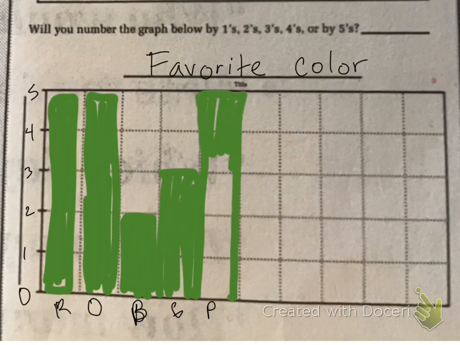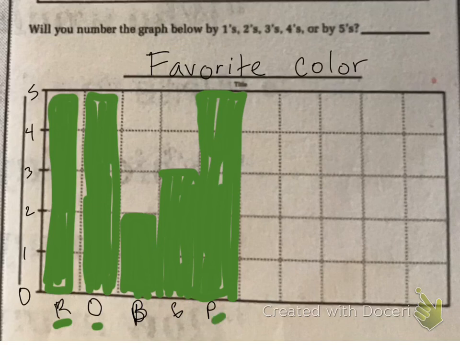So we can see on this graph that we have a tie between red, orange, and purple for being the most favorite color. All right, and that's it for today's lesson.